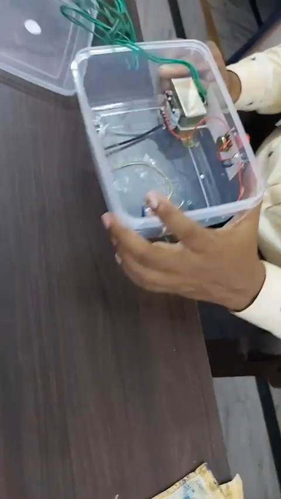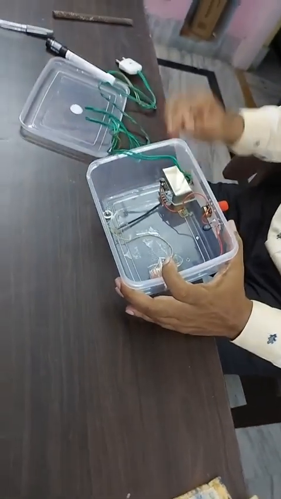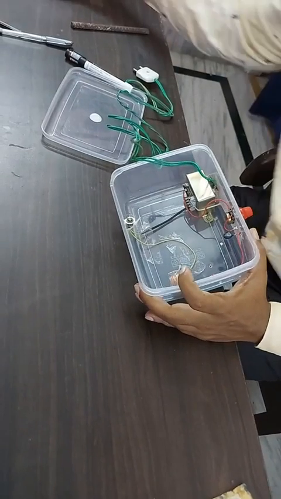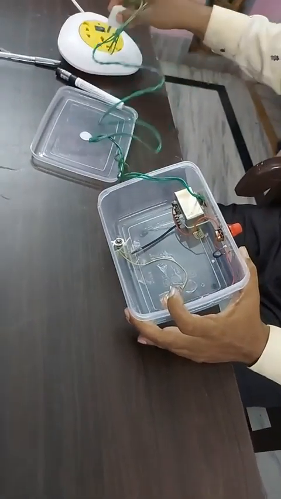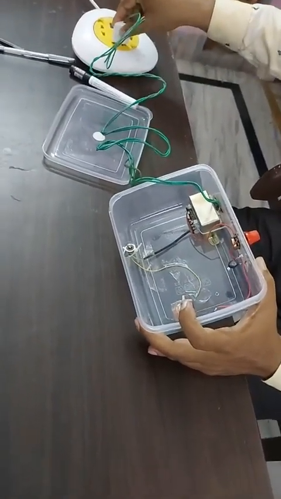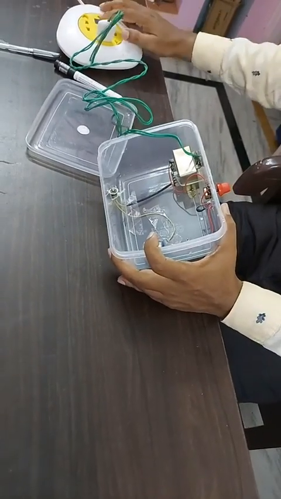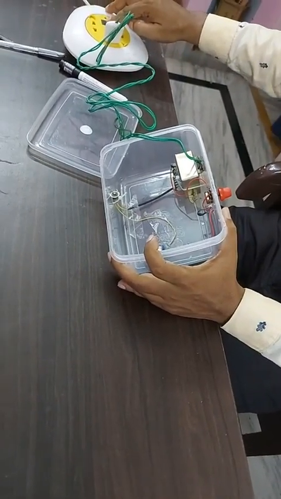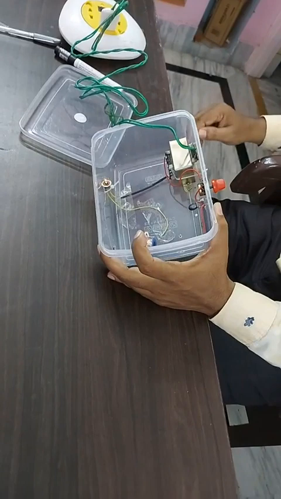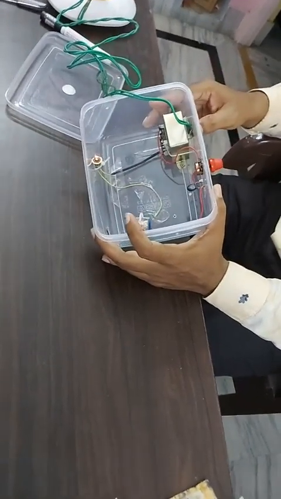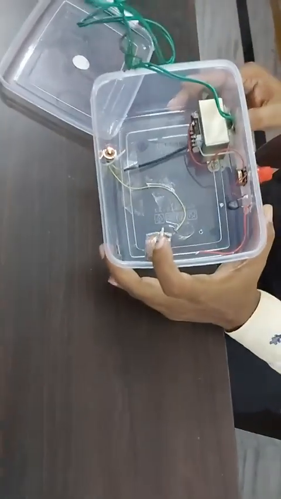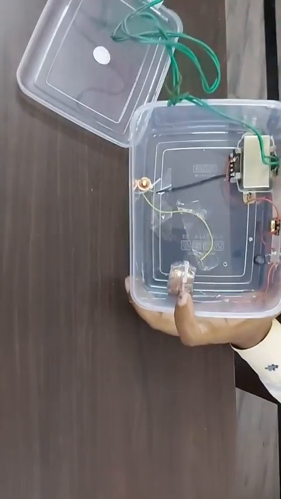So I am just plugging in the plug, and you see a bulb is glowing. You see a bulb is glowing.